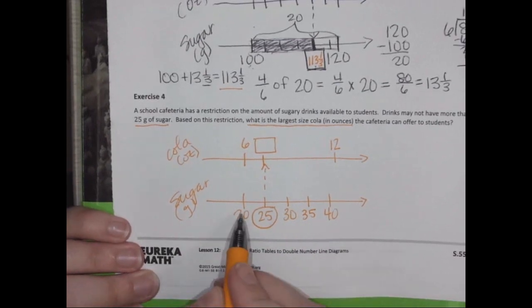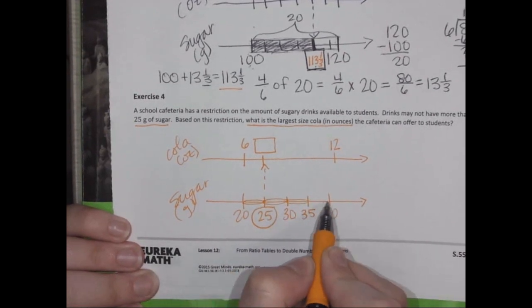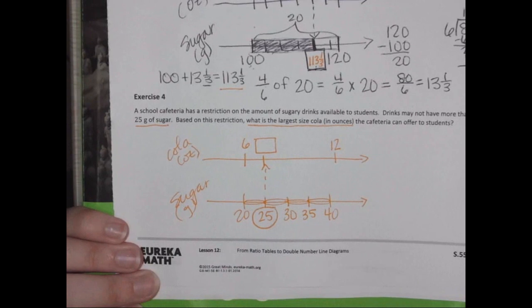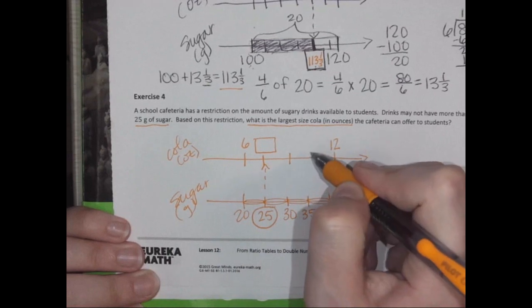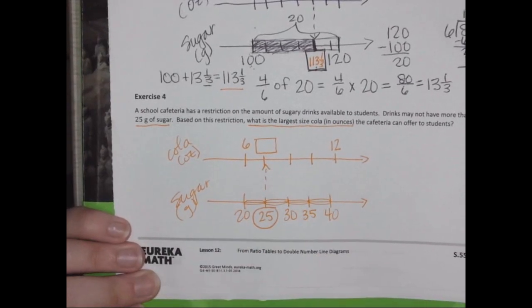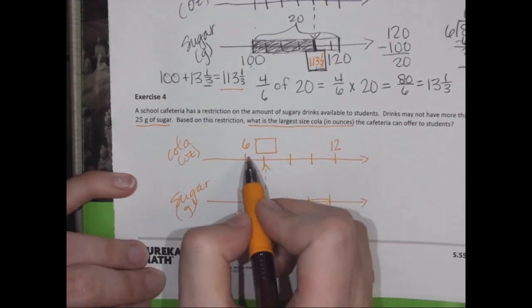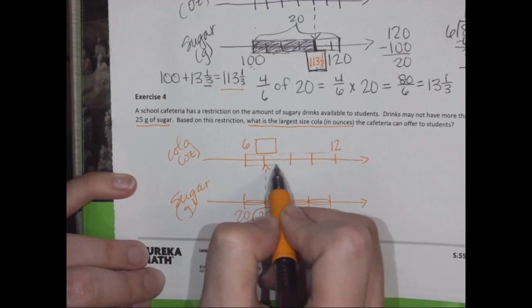Now I've divided the section between 20 and 40 into 1, 2, 3, 4 equal parts. I need to do the same on top. So I go straight up from 30, straight up from 35, and there's my 1, 2, 3, 4 equal parts. Now, like I said, we can think of it like a tape diagram. Let's just pretend there's a tape diagram right here.